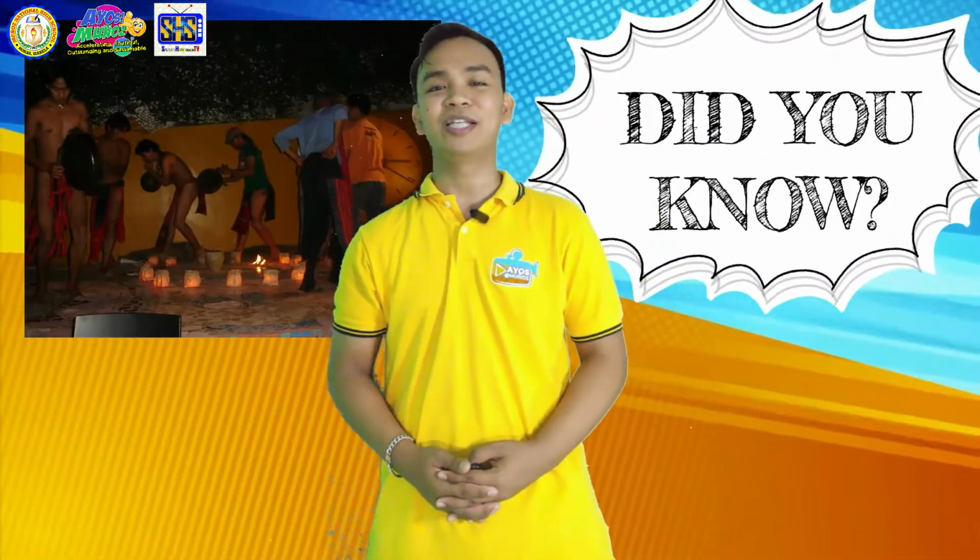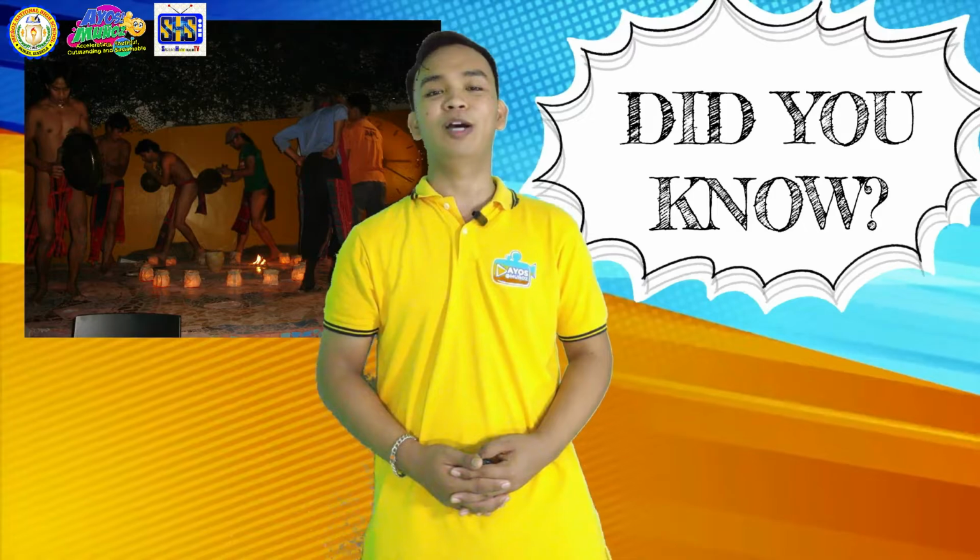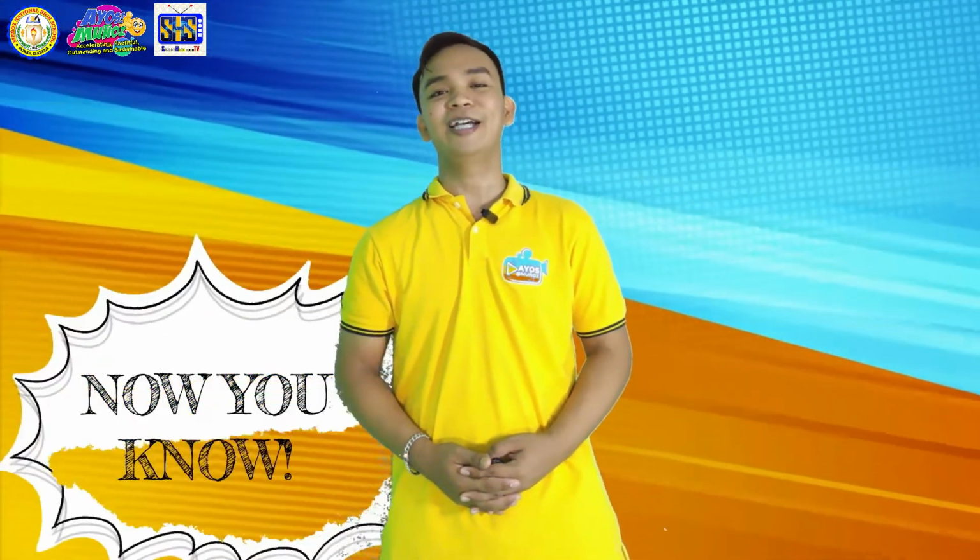Did you know? Some Filipino ethnic groups here in the Philippines also use fire for their religious rituals. They burn animals and plants as part of worshipping their gods and goddesses. Those are some of the major uses of fire in our lives.